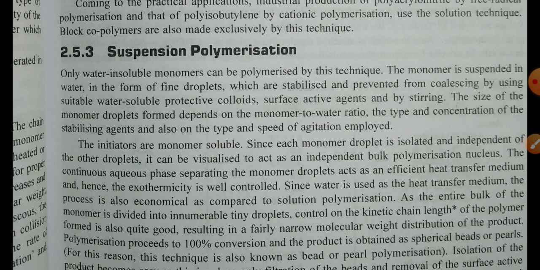This is an important question in the new syllabus in this semester. Only water-insoluble monomers can be polymerized by this technique, and the monomer is suspended in water in the form of fine droplets. What it means is that oil and water, insoluble monomers, do not dissolve. Okay, monomers can be polymerized by this technique, which is suspension polymerization. Now we will also revise, and after this the topics will be covered. Okay, so only water-insoluble monomers.